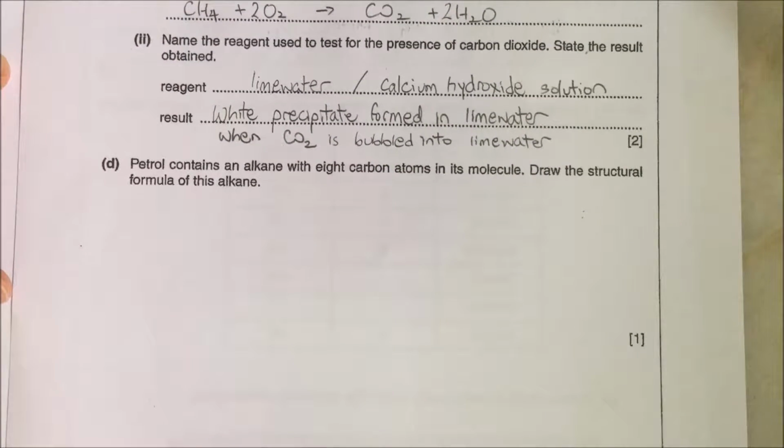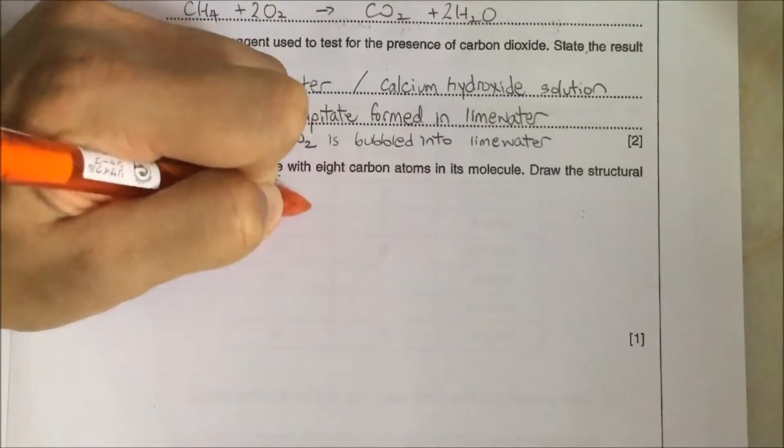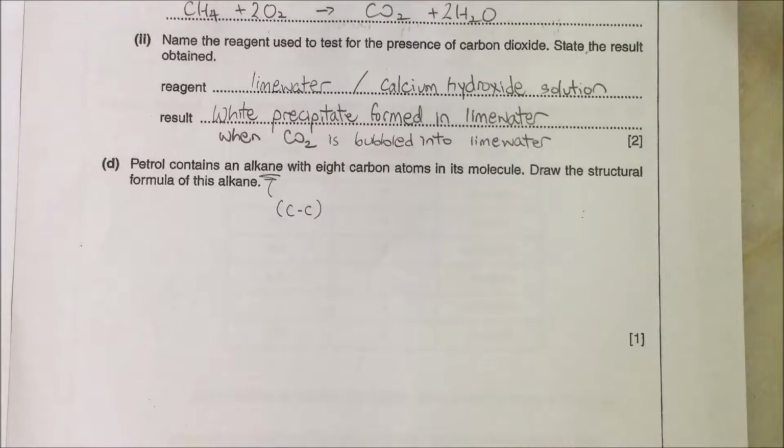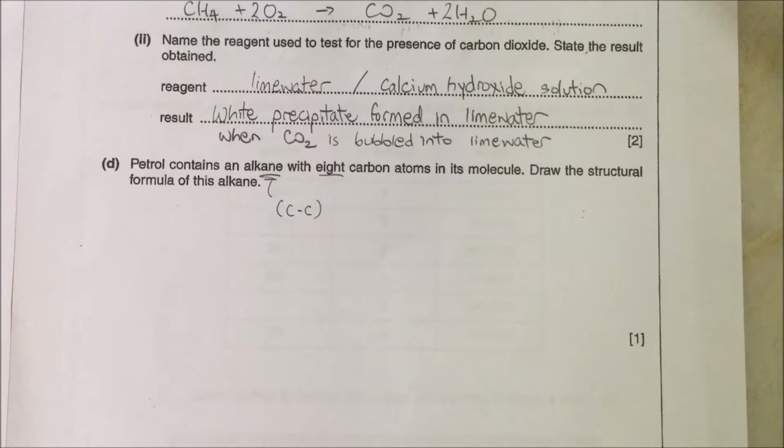And for our last question, we see that petrol contains an alkane, and an alkane contains only carbon-carbon single bonds, and they're nice enough to tell you there are 8 of them.